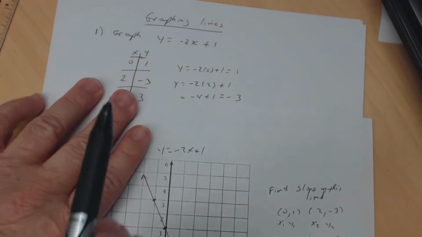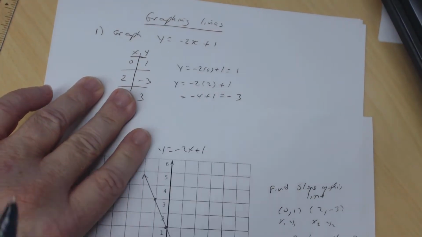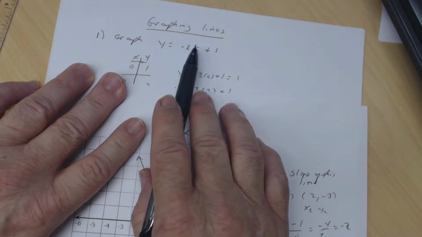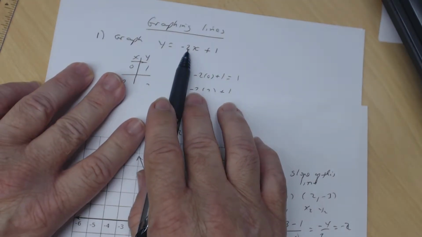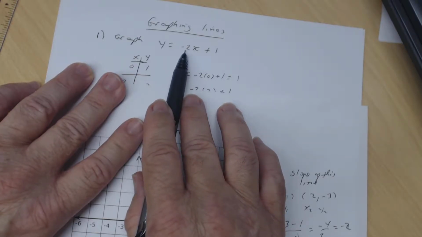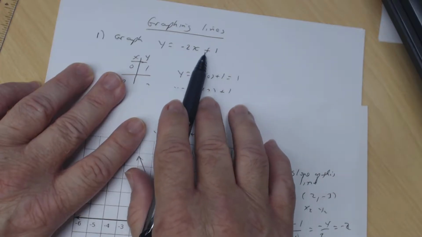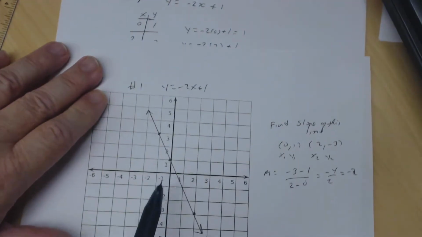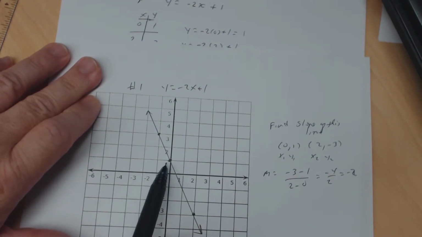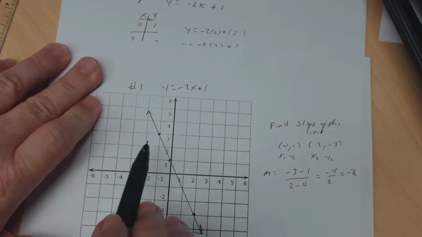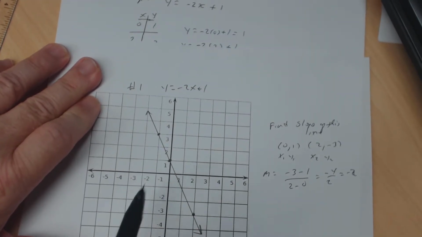Now go back to your equation. Do you see negative 2 anywhere in that equation? Yes, you see it here. The number you multiply x by happens to be the slope. The coefficient of x is your slope. Now, what does this 1 represent, that constant 1? Look at your graph. That's where the graph crosses the y-axis. So that constant is your y-intercept.